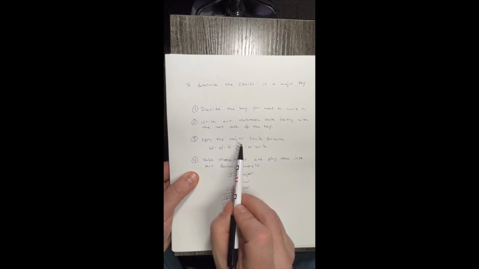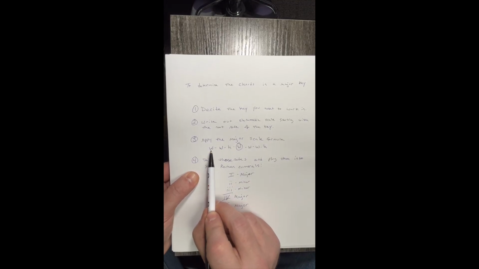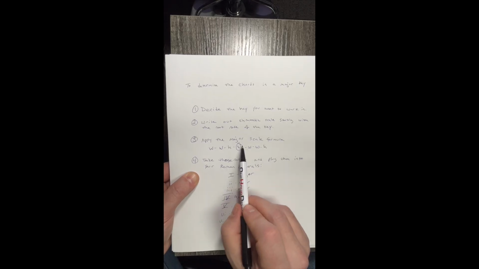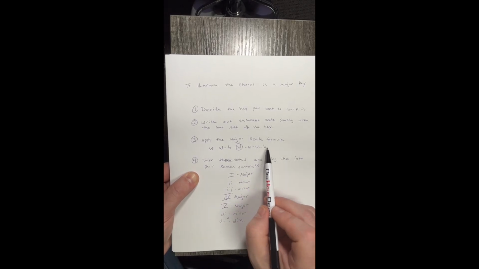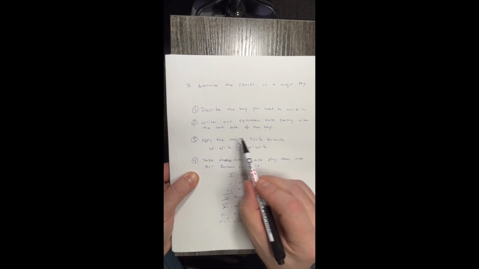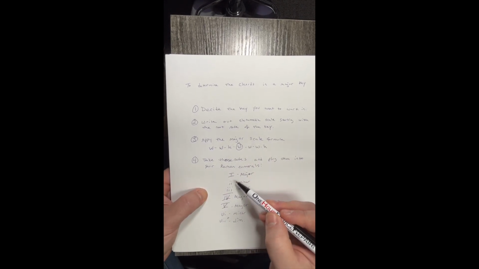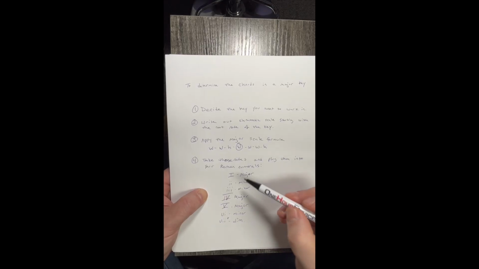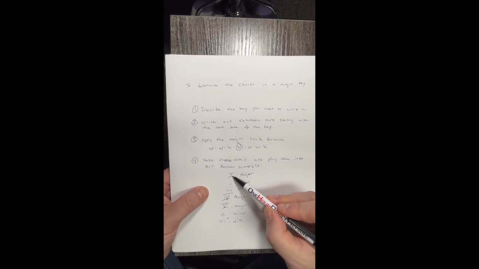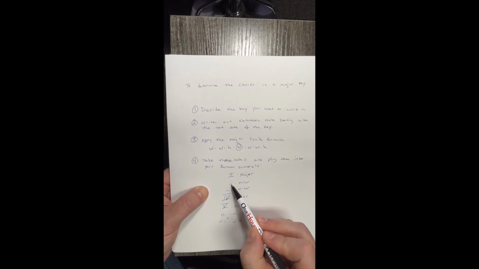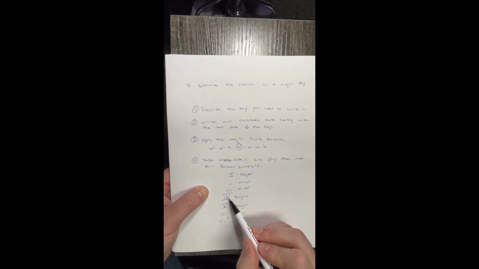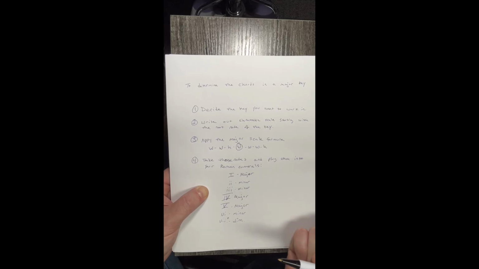Then you apply the major scale: whole step, half step, whole step, whole step, whole step, half step. You take the notes that you derive from your chromatic scale using this formula, and then you plug those into your Roman numerals. Again, an uppercase Roman numeral gives you a major, a lowercase Roman numeral gives you a minor, and the lowercase with the little circle gives you a diminished chord.